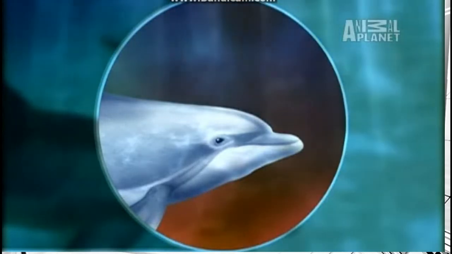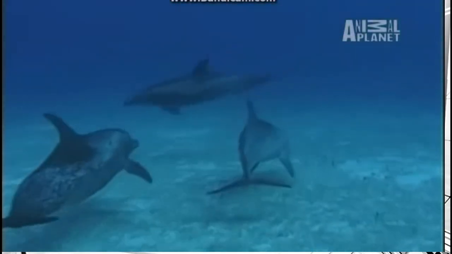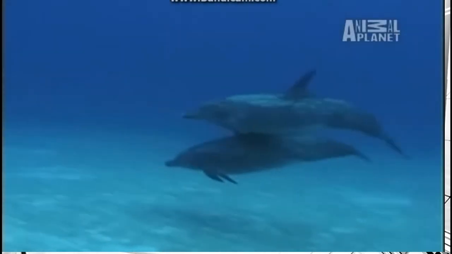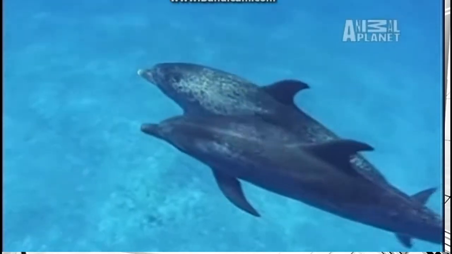It's as good as vision. In some ways, better. Dolphins can see things that can't be seen. Dave Goodson is from the Underwater Acoustics Group at Loughborough University in England.